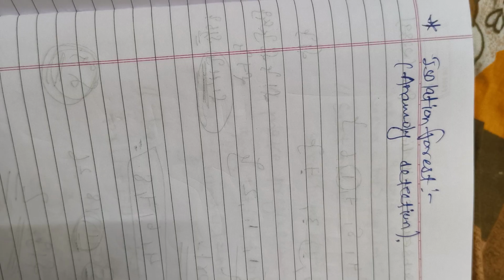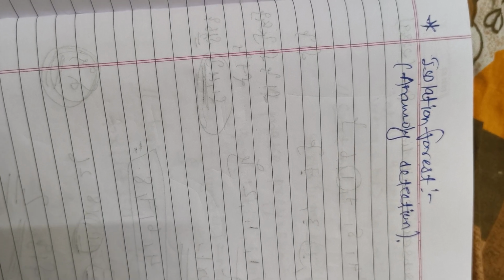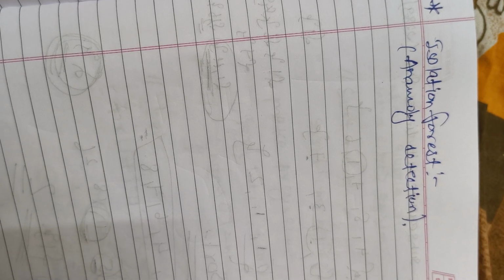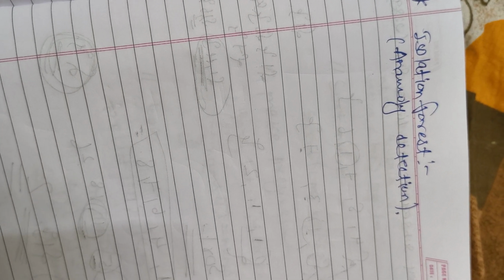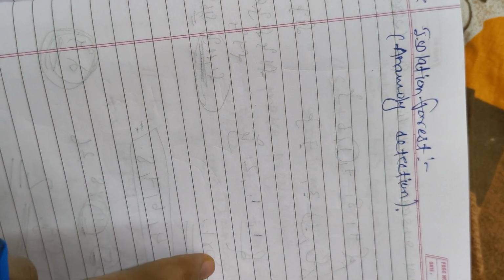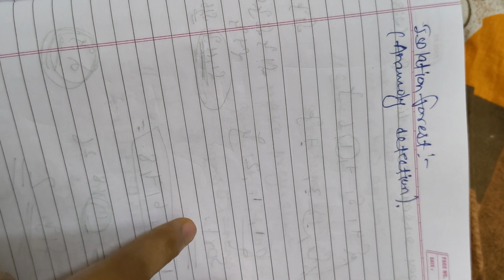What do you mean by anomaly detection? An anomaly is a point which is different from the general data present in our data set. So we can clearly identify that an anomaly will be data which is rare compared to the other data points. So what will happen in the isolation forest?